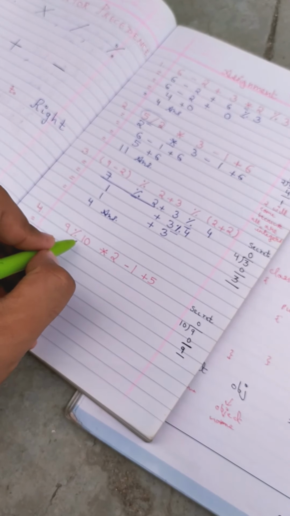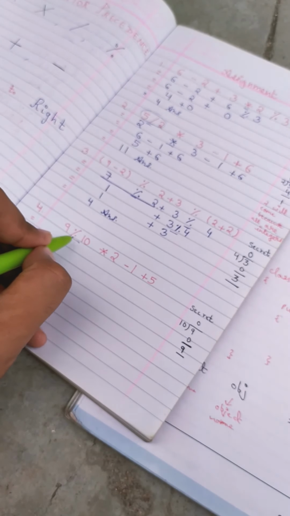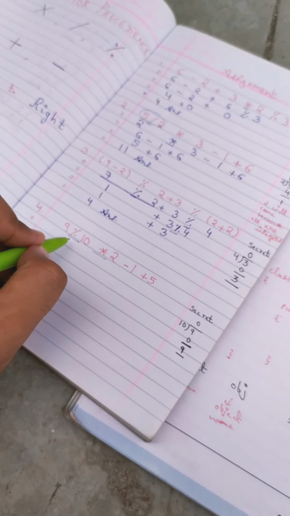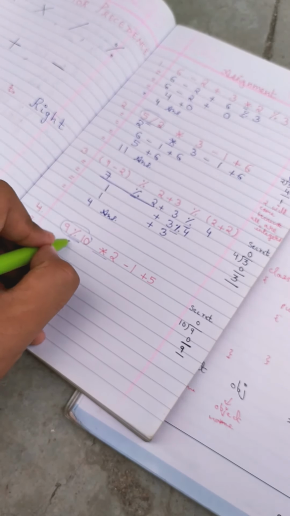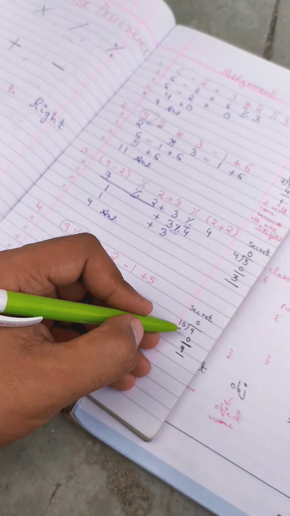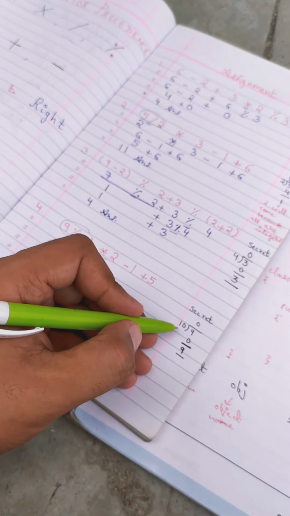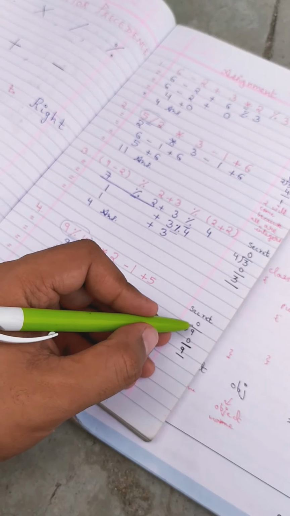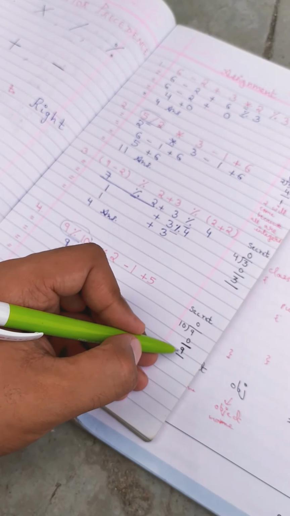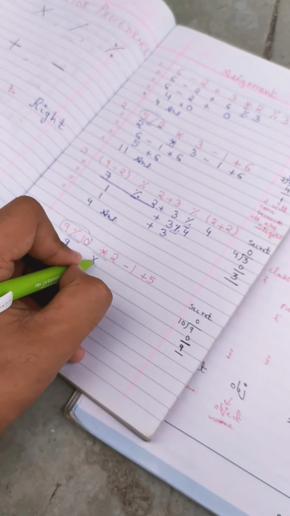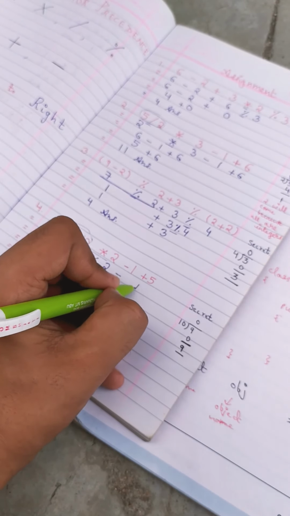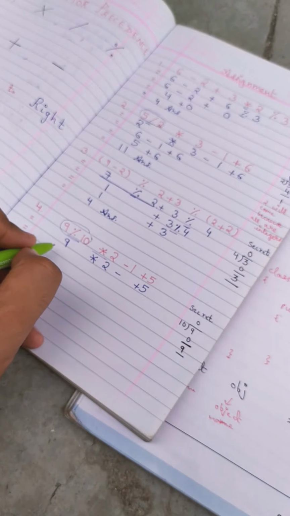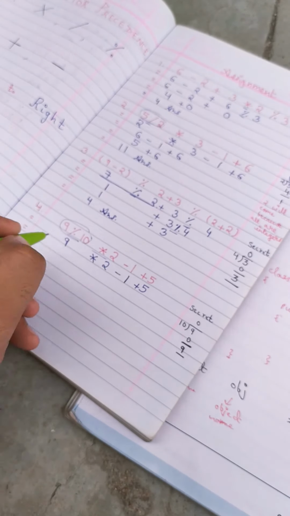Now priority of this and this both are same, but we will go from left to right. Now what will be the answer of this? Answer will become 9. Why? Secret is given here. 10, zeros are 0, so 9 will come remainder. Multiply by 2 minus 1 plus 5. Okay, minus 1 plus 5.